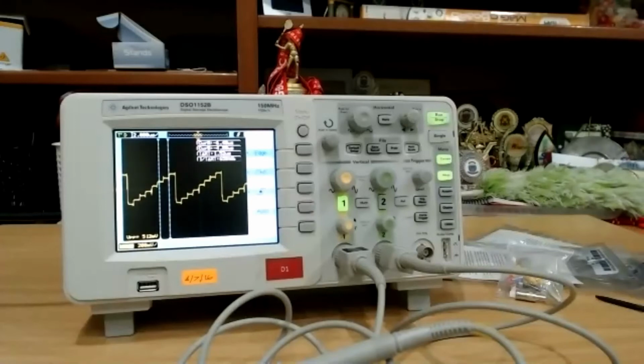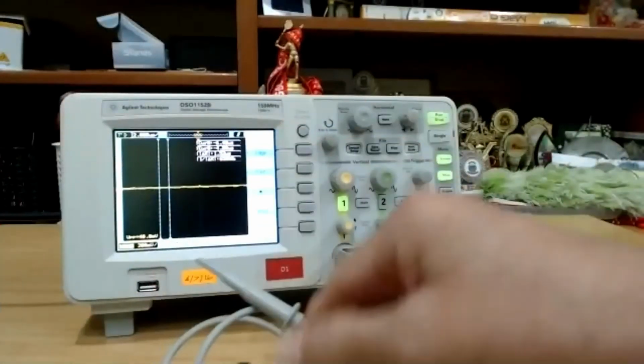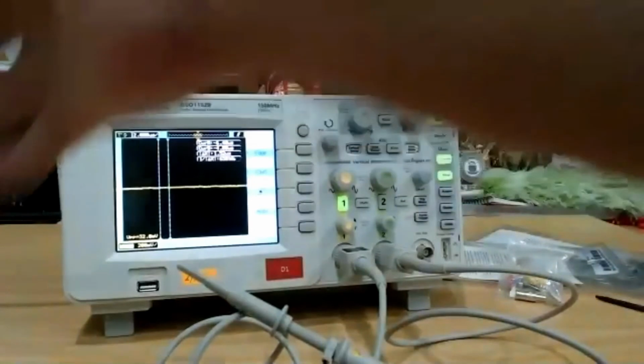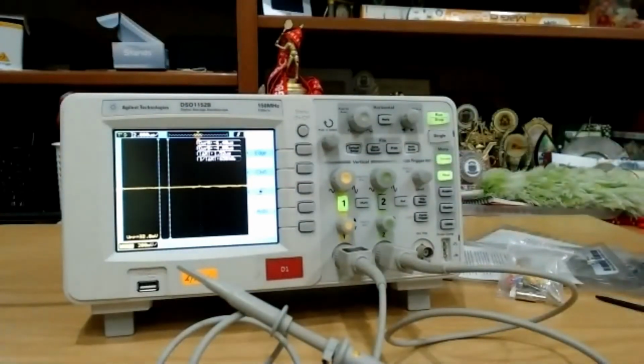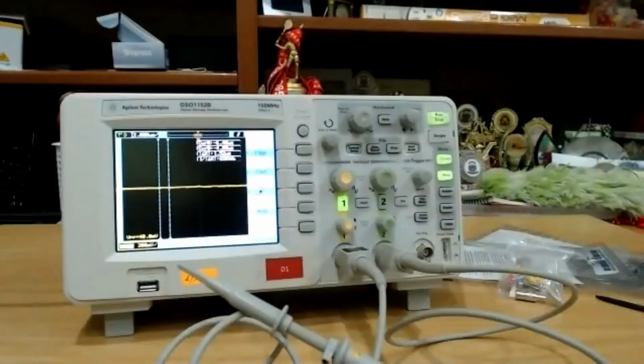Okay. In case you don't have this type of board, let me show you another trick. You can also use your handphone. Your handphone has an app. Give me a while here.